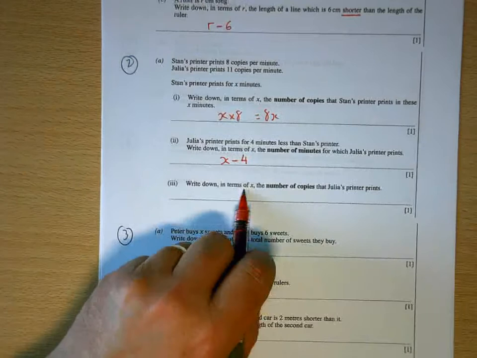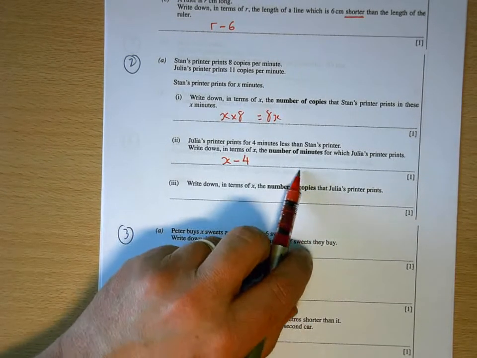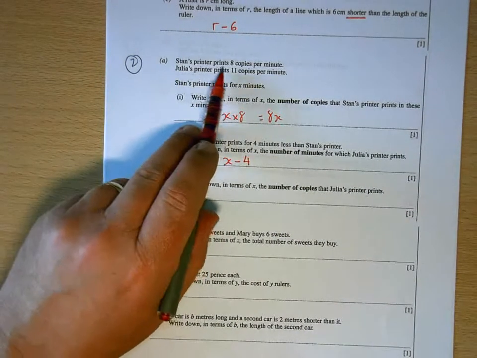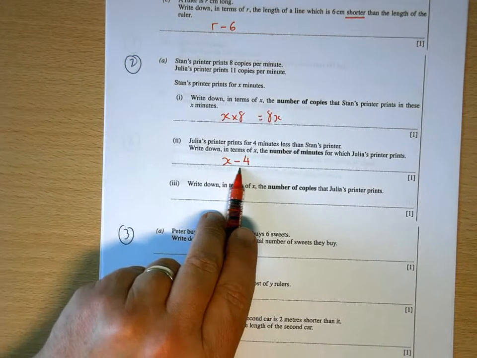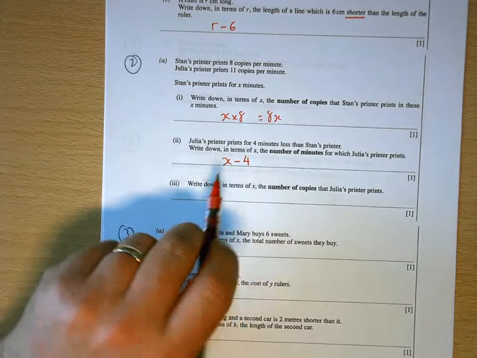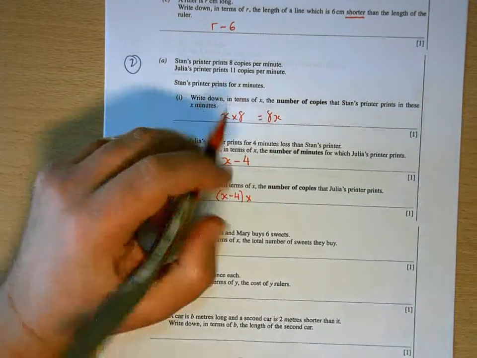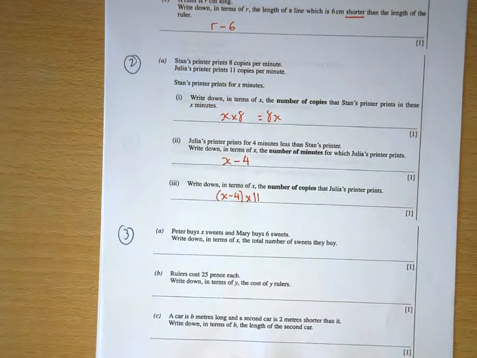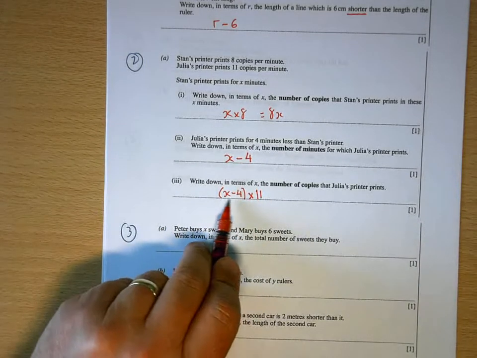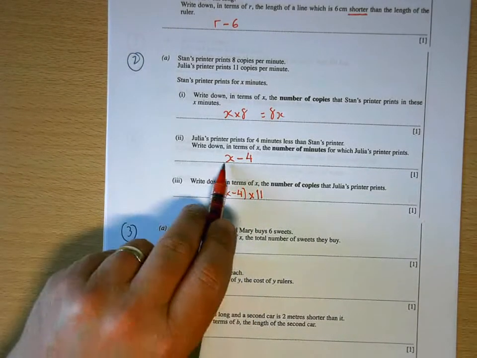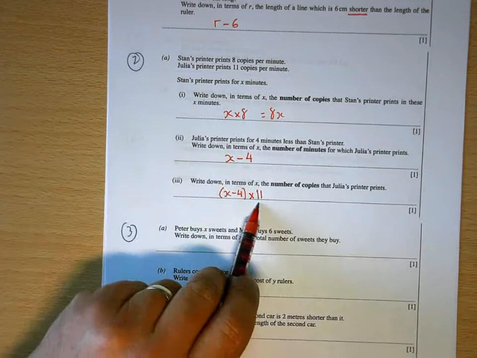Write down in terms of X the number of copies that Julia's printer prints. Well, every minute that Julia's is printing, it produces 11 copies. That's the time that Julia's was printing for. So what we're going to do here is that's how long it was printing times 11. Alright, so that's quite tricky there to get your head around. That's how long Julia's printer was printing for, because we worked it out in the previous section, and every one of those minutes 11 copies are being produced.